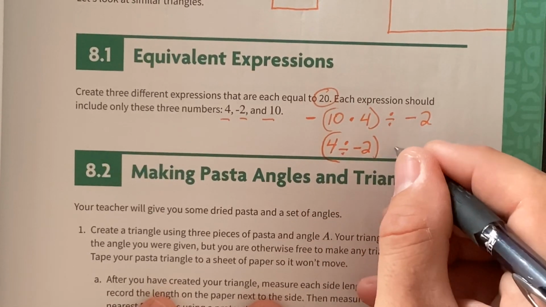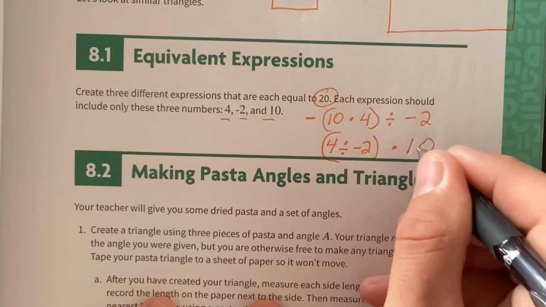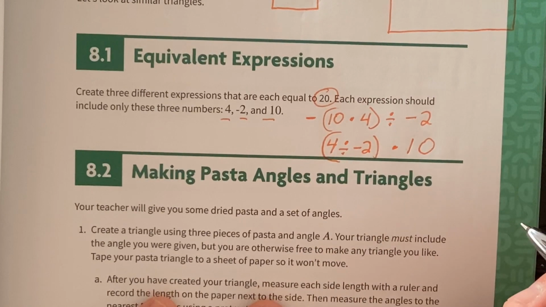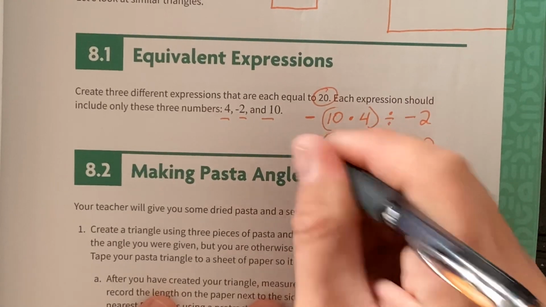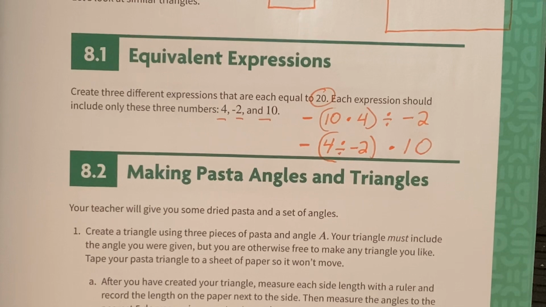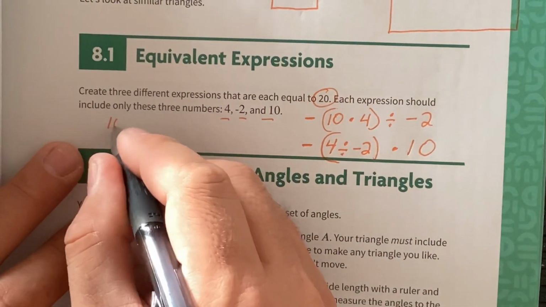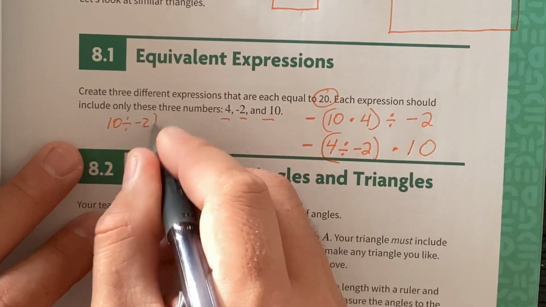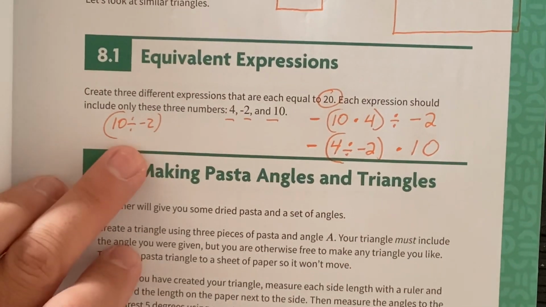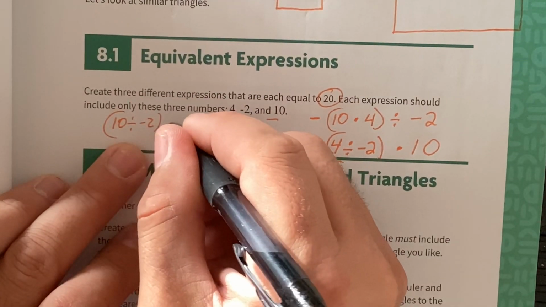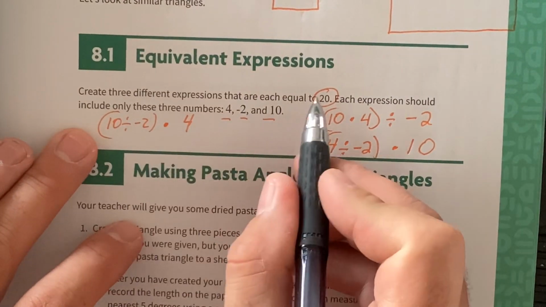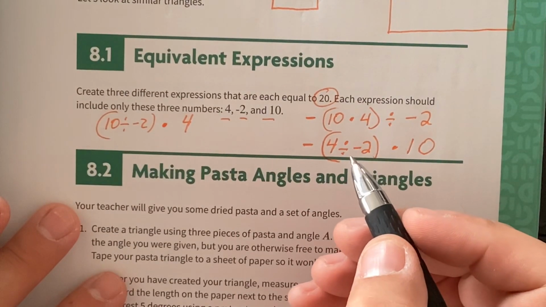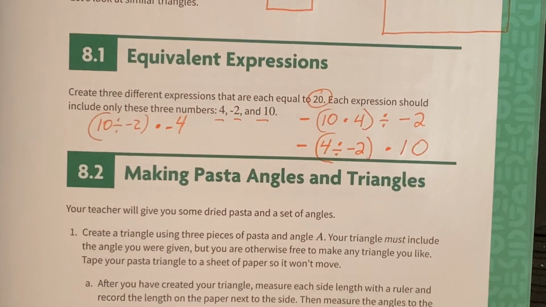That would be -2 times 10. That would be -20 again. So I'd have to throw a negative in front of one of these to get a positive. Doesn't matter which one. And I could do 10 divided by 2. That would, of course, be 5 or -5. Times 4 would give me 20. Again, you're going to need a negative to get rid of this negative sign to get a positive 20. Doesn't matter where you put it. We'll put it in front of the 4 just for fun.